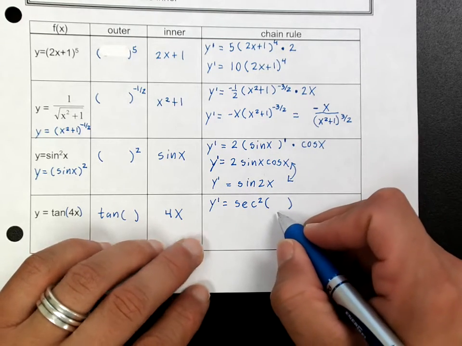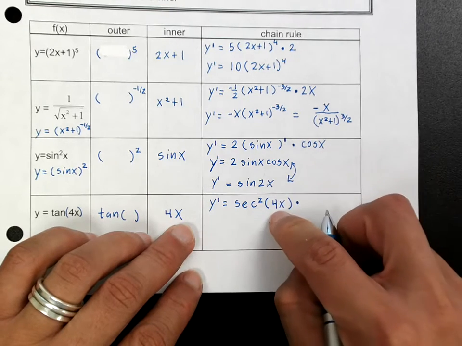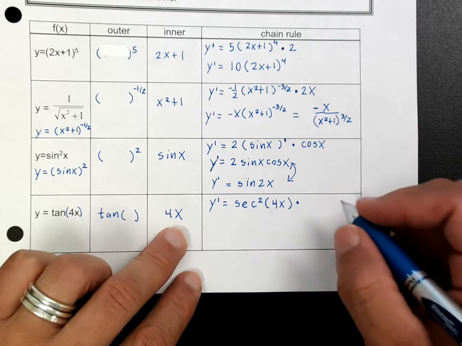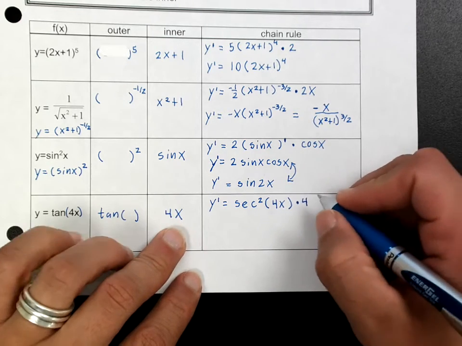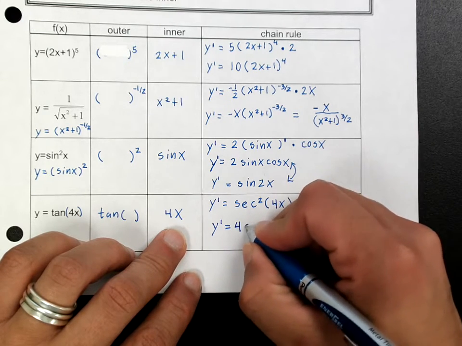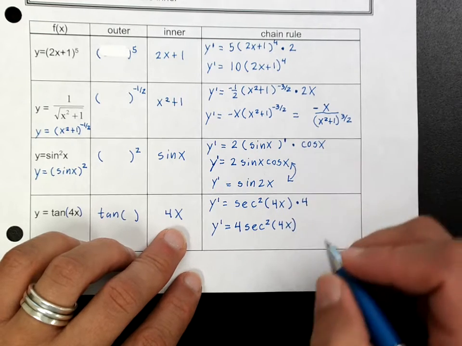Now remember, right here we're going to put the inner function times the derivative of 4x. The derivative of the inner, don't forget, would be just 4. So the answer on this one would be y prime is equal to 4 secant squared of 4x. And that's it for that.